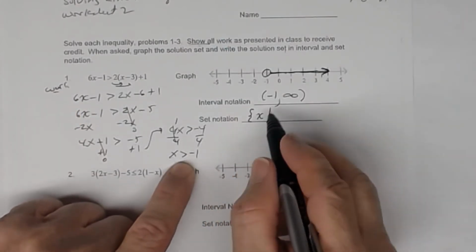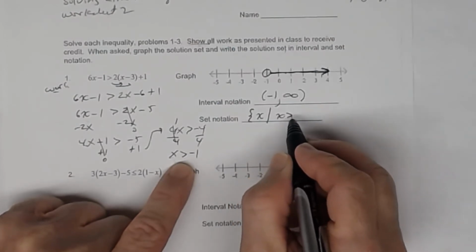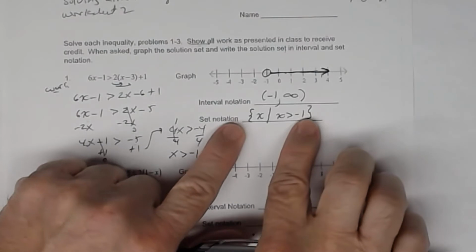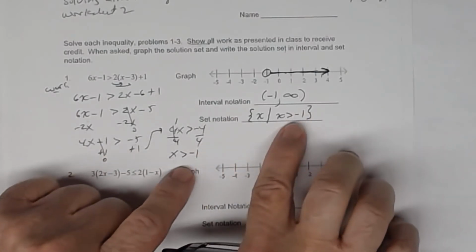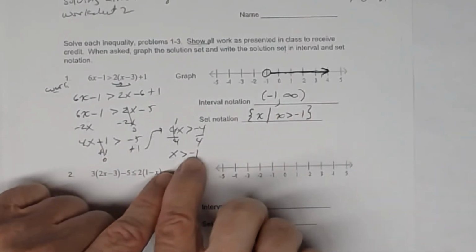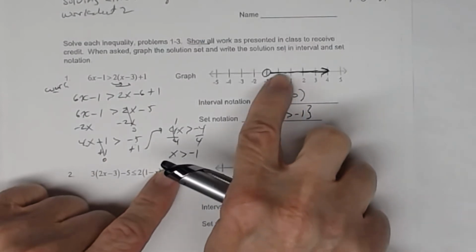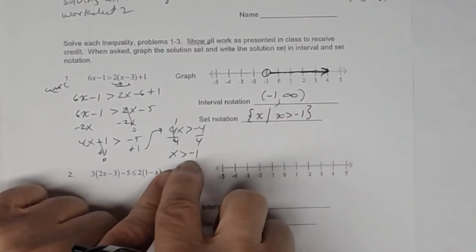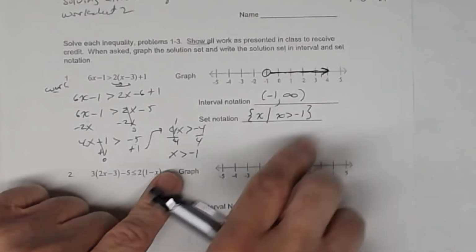You just write your inequality. Such that x is greater than -1. And that's it. All right? So the set of x is such that x is greater than -1. So this part here comes from here. And then this part here comes from the graph. It can also come from here as well. X is greater than -1. No equal sign, parentheses -1 to infinity.